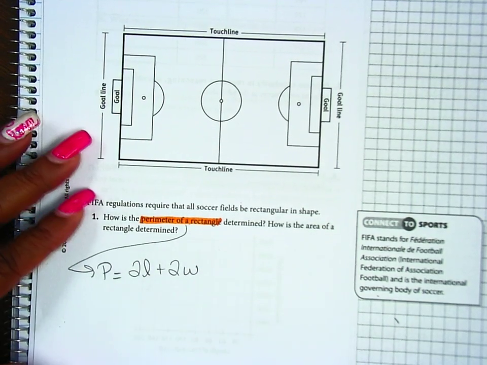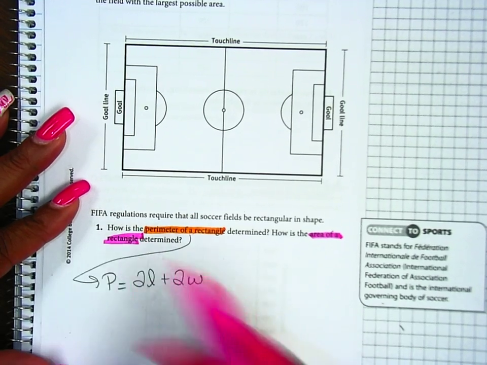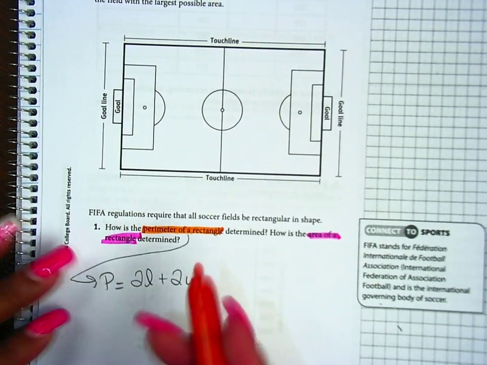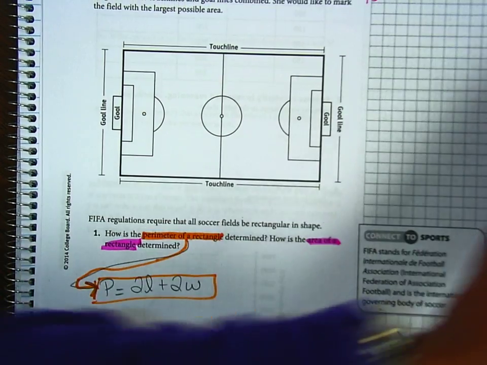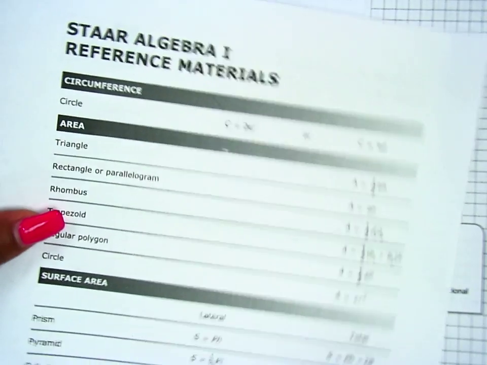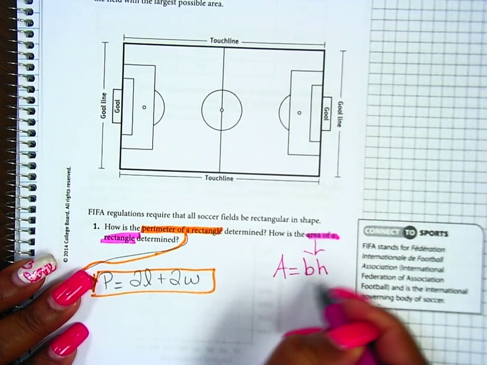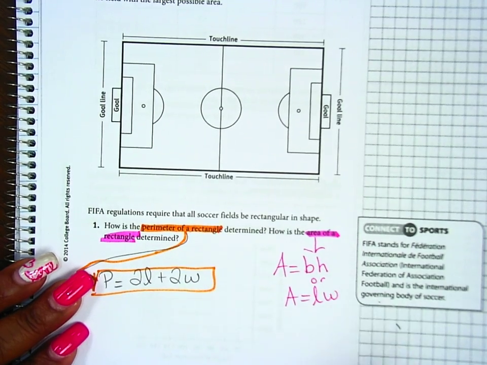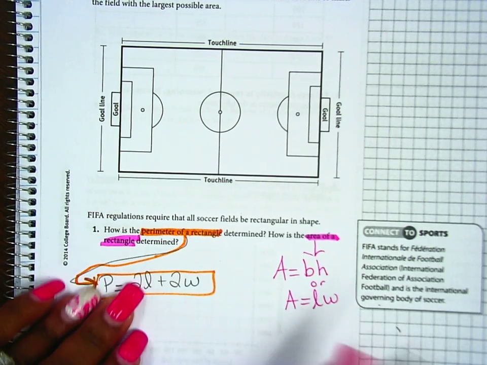How is the area determined? You can look at the formula chart for the area of a rectangle. Go to your formula chart and look it up. It says area of a rectangle, base times height. So the area equals the base times the height, or the area equals the length times the width. You're multiplying, okay? So that's how you determine that.